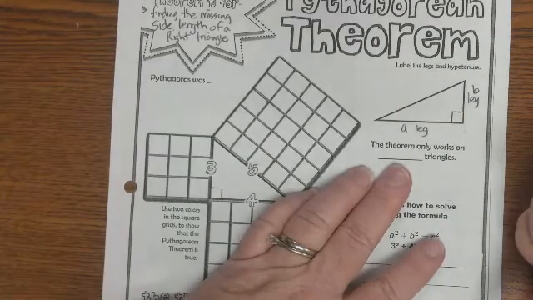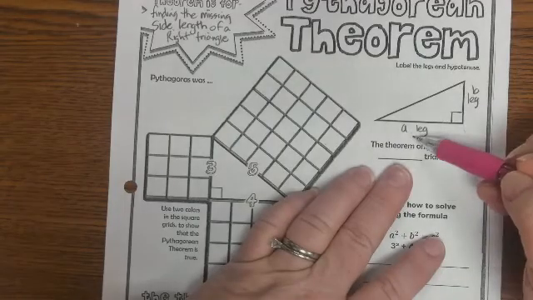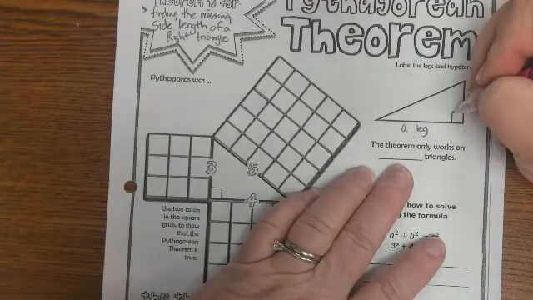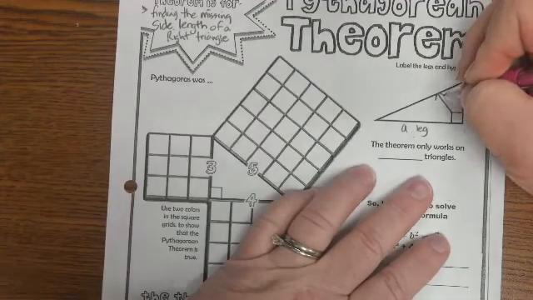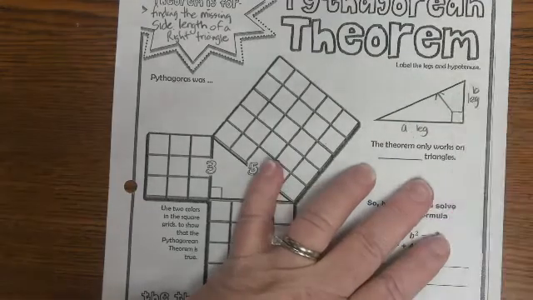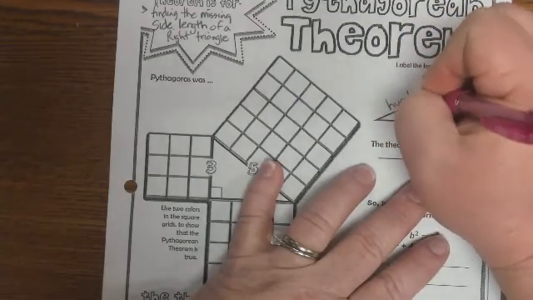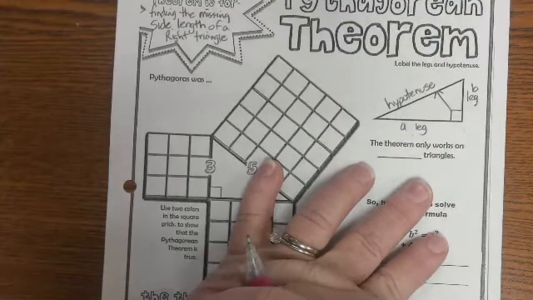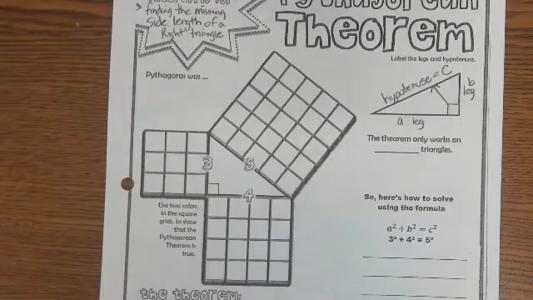It doesn't matter if you call this one B and this one A, or this one A or this one B. Okay? We take the point of that right triangle and draw across from it, and this diagonal side is known as the hypotenuse. I know that's a crazy word, hypotenuse. And we say that that is C.